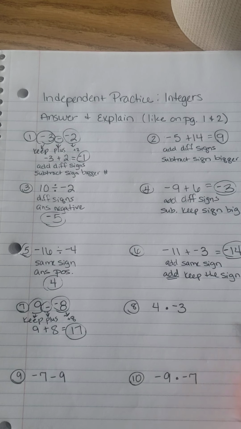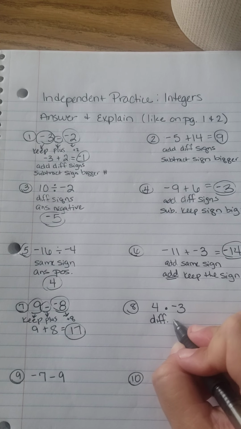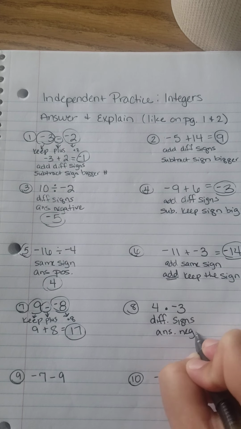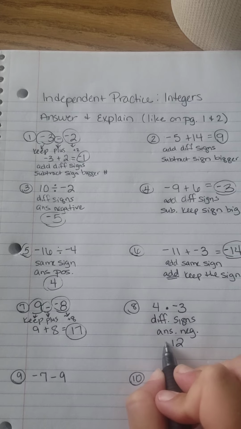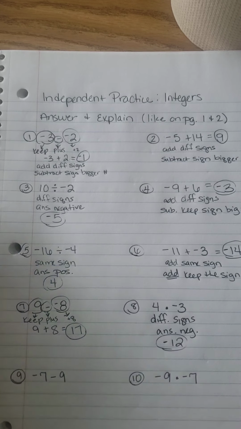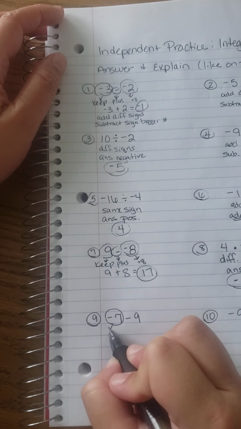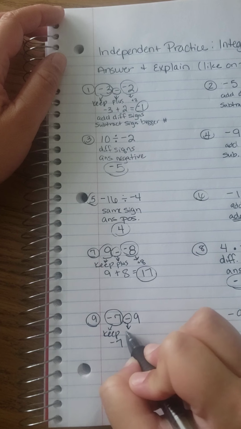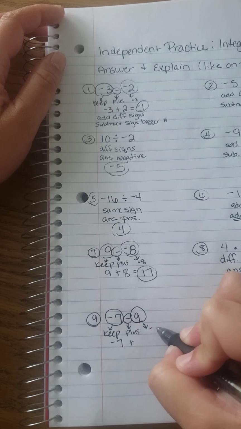Multiplying with different signs. Same rule as division. If you're multiplying or dividing with different signs, answer is going to always be negative. So we're going to multiply 4 times 3, which is 12. Different signs means negative answer. Subtraction. Keep the first number the way you see it. -7 changes. Change the minus to a plus. This is a +9, so it's going to turn to a -9.